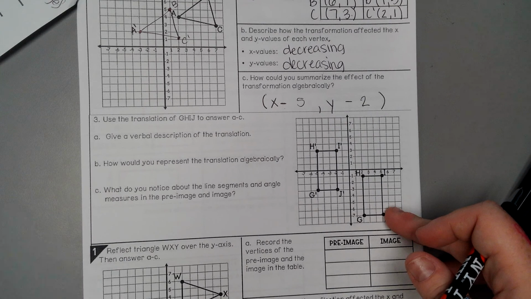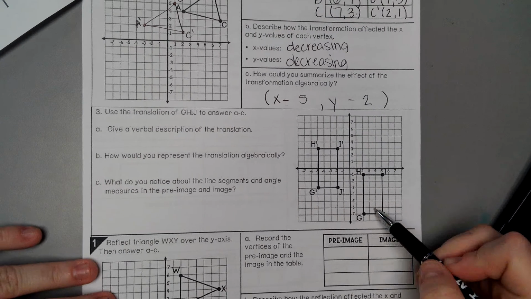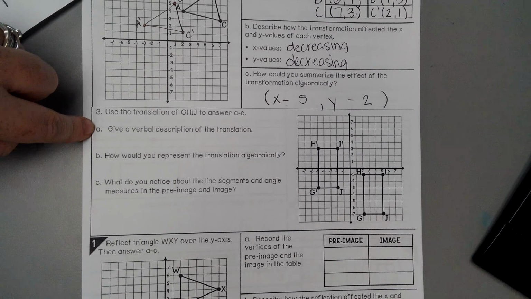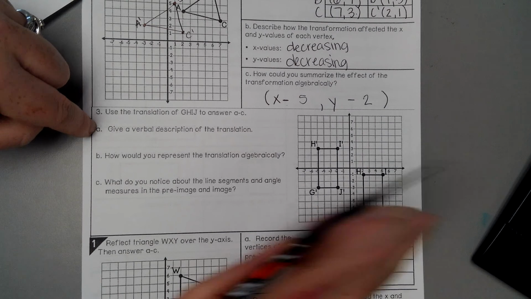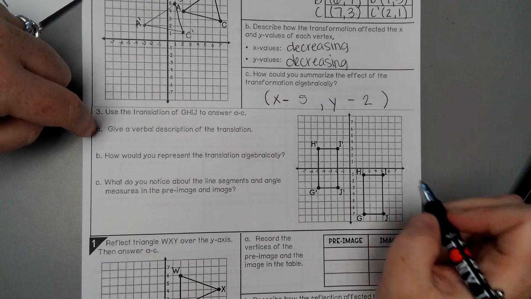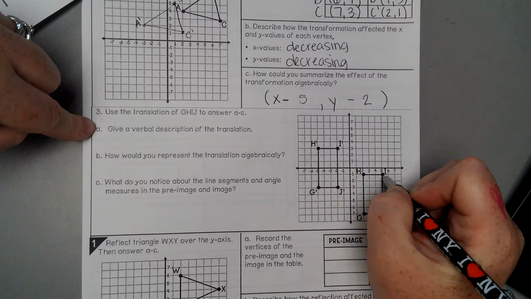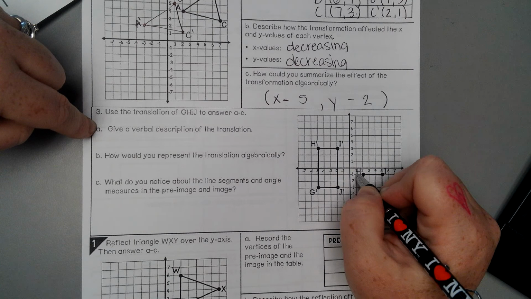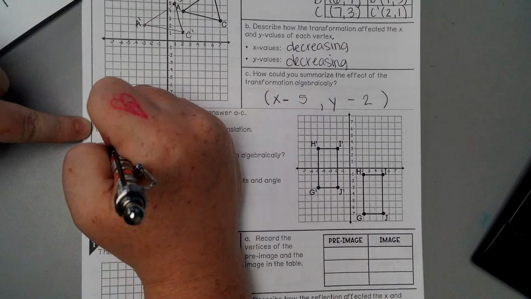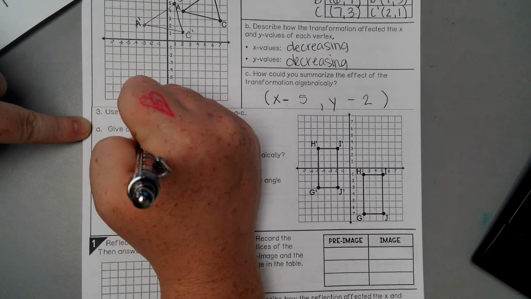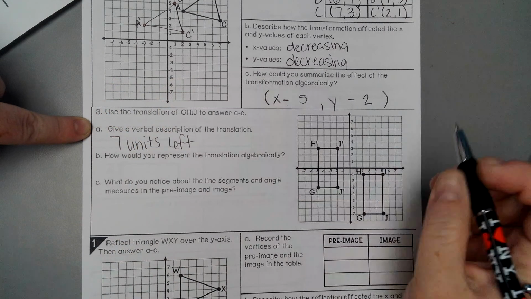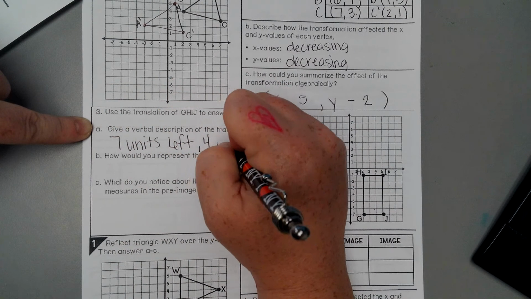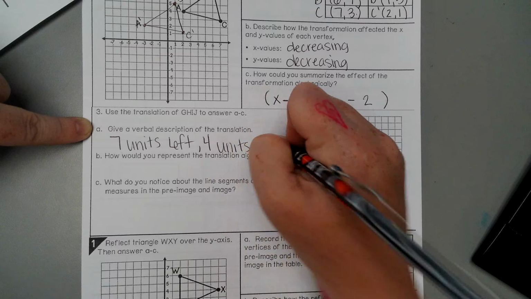Next, use the translation GHIJ to answer A through C. Give a verbal description of the translation. It should be written, but that's okay. So let's go from I to I prime. 1, 2, 3, 4, 5, 6, 7 left. 1, 2, 3, 4 units up.